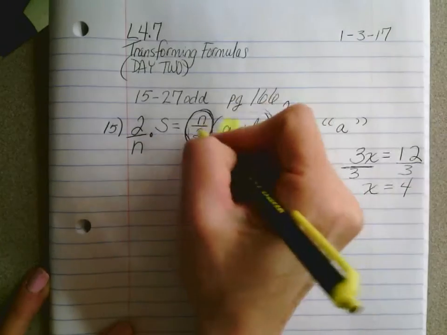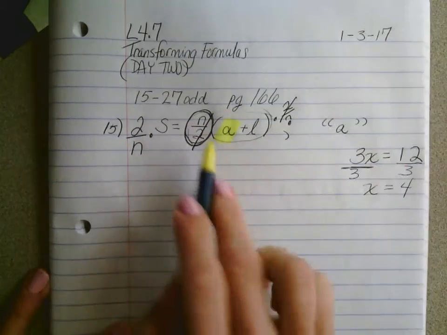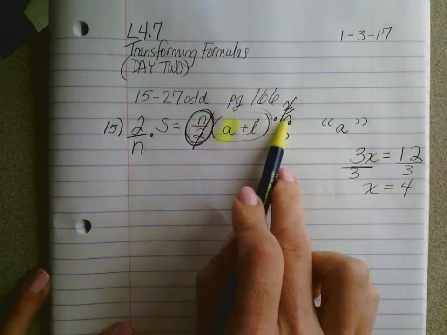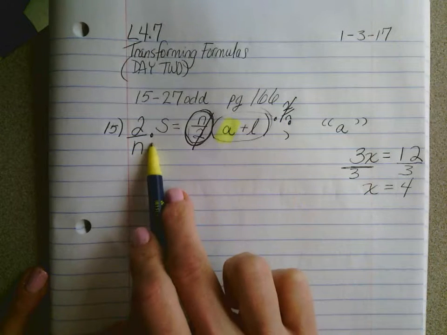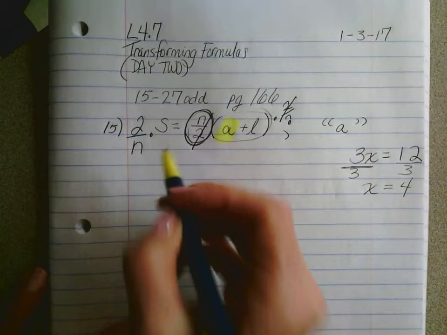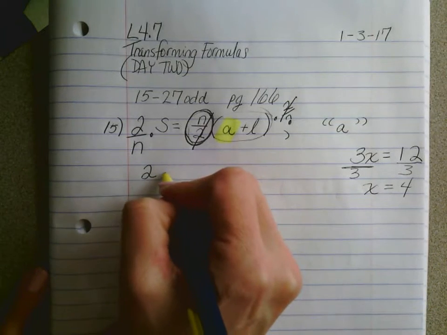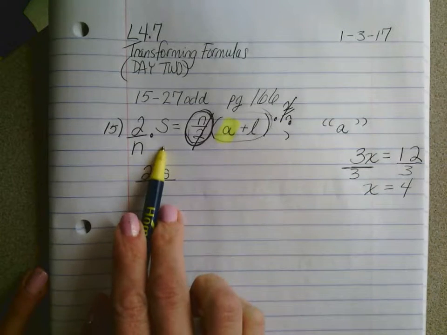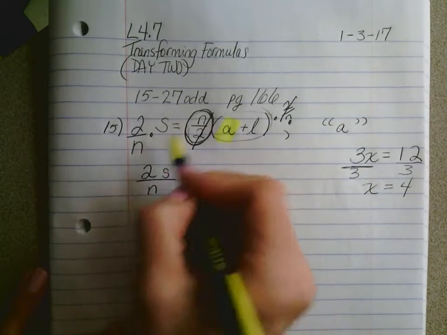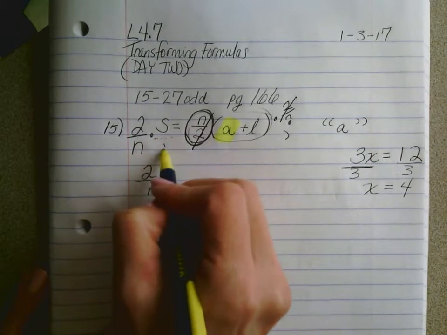Leaves us with cancellation because n times 2 and 2 times n cancels itself out. Leaves us on the left with 2 times s over n times 1. You might have forgotten that s by itself means s over 1.